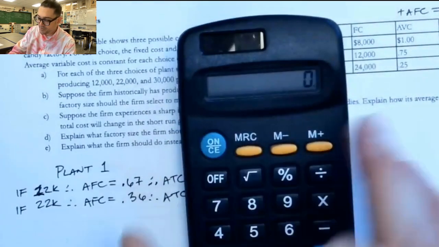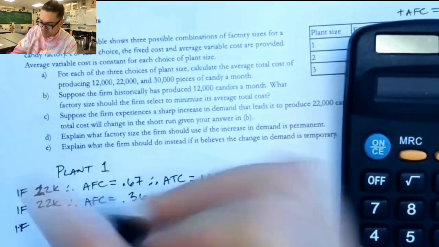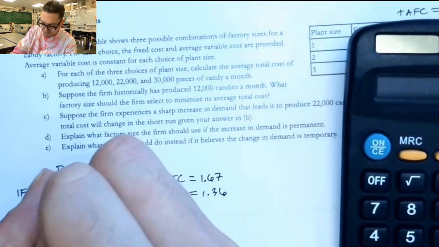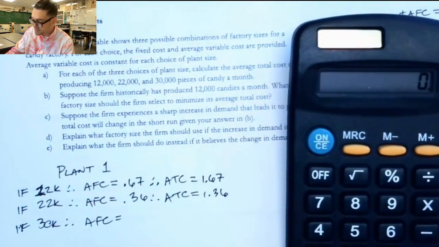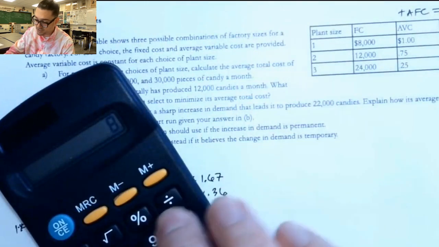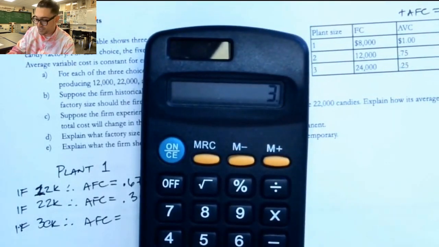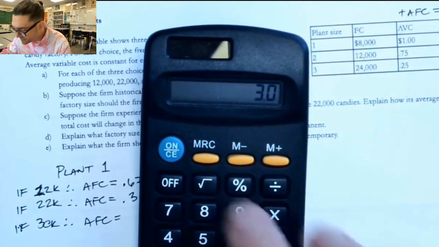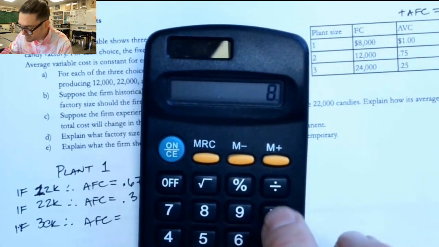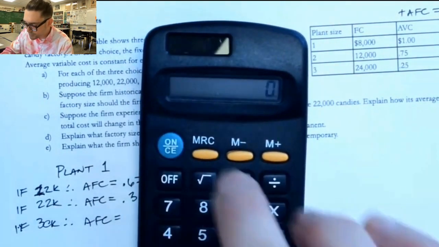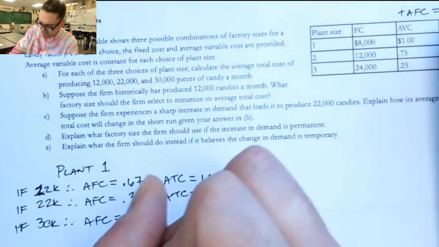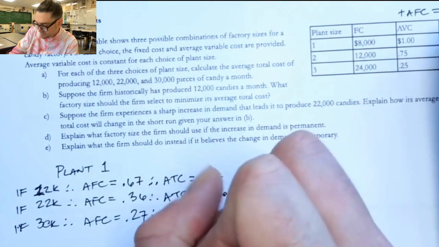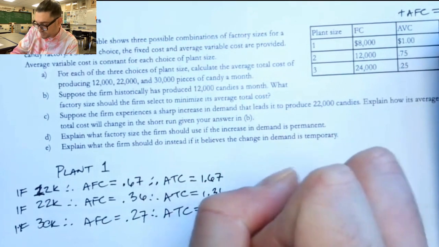And then the last one, if they are producing 30,000 pieces, we can say the average fixed cost equals the 8,000 of the fixed cost divided by 30,000, which equals 27 cents. And so therefore the average total cost equals $1.27.